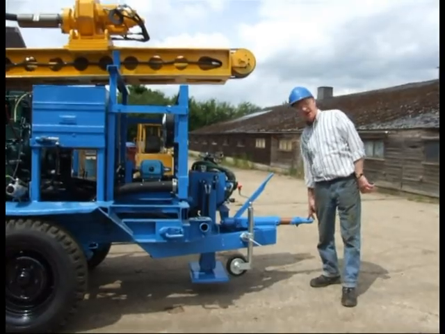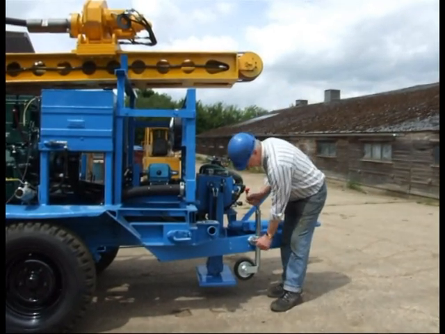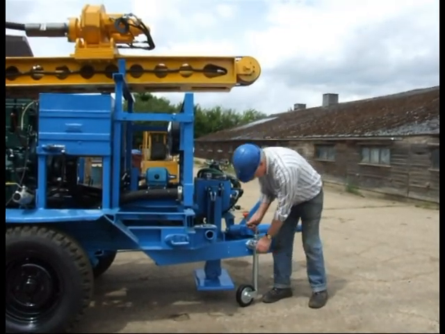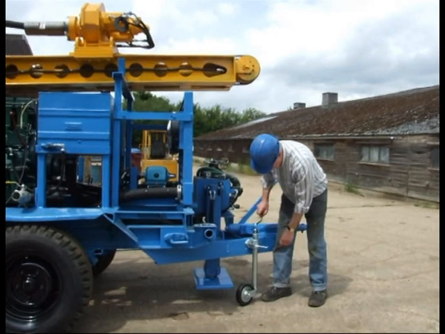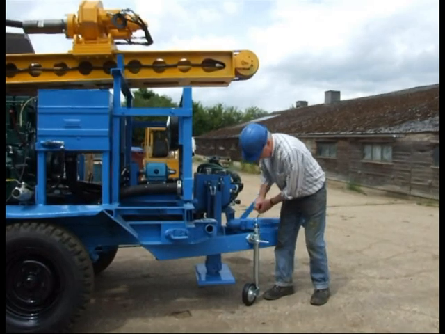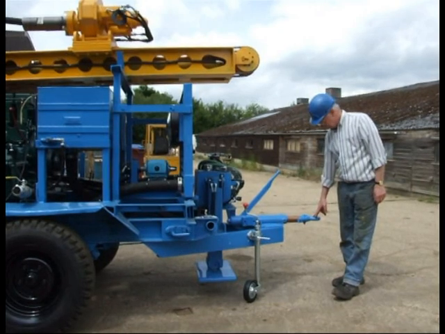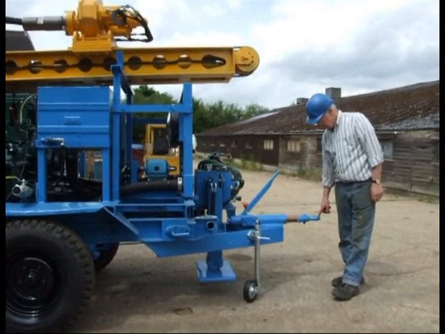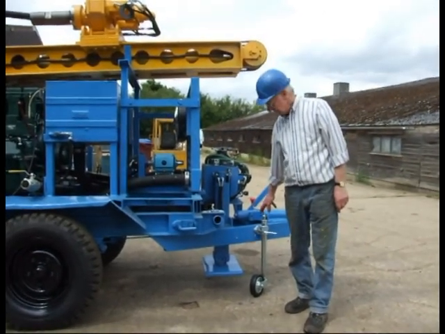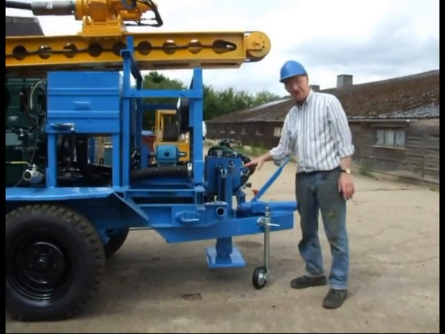The tow hitch is now at the correct height. We can put the jockey wheel down by undoing the clamp, dropping it down, and then altering the height with the winder, which again will have some effect on the height of the tow hitch, and it also leaves the trailer in a safe position so that it won't tip if somebody comes and starts jumping up and down on it.